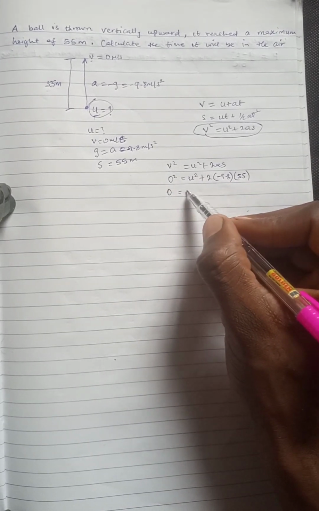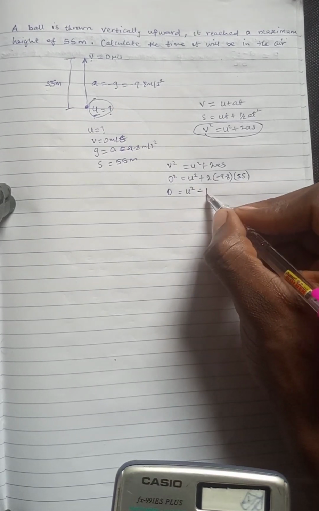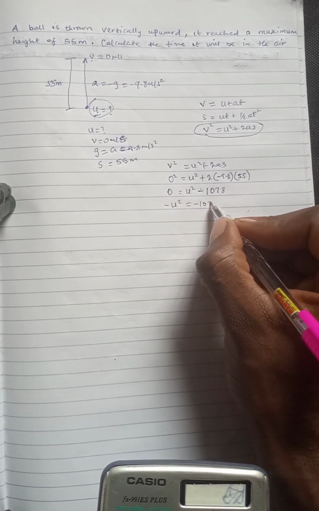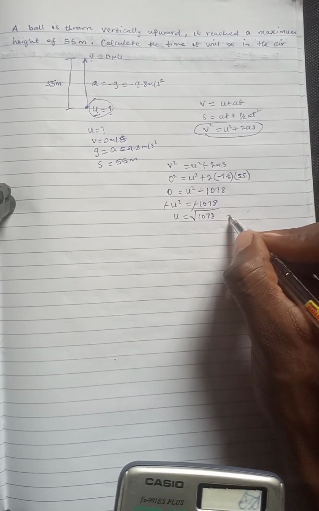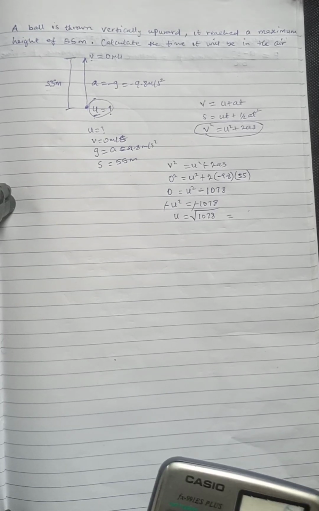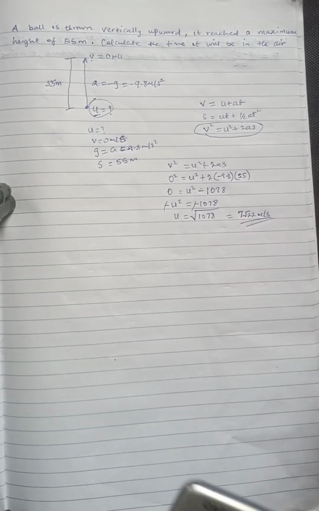0 squared is 0, equal to U squared plus 2 times minus 9.8 times 55, which will give us minus 1078. So this can go over to be minus U squared equal to minus 1078. Minus cancels minus. Our U will be the square root of 1078, which will give us 32.8 meters per second.